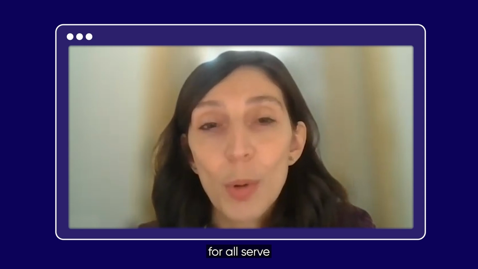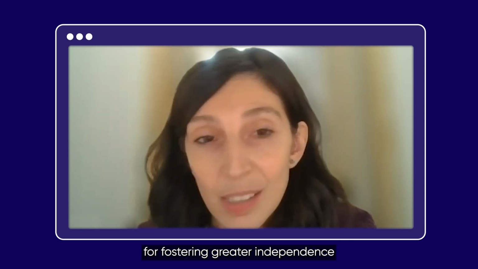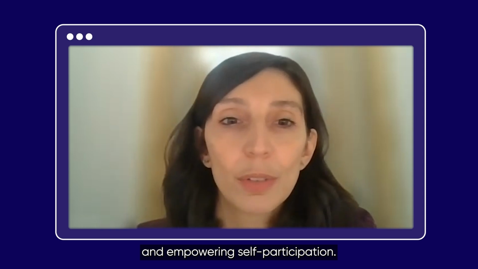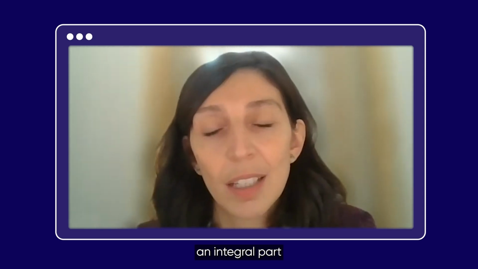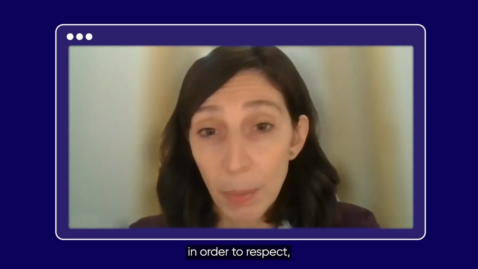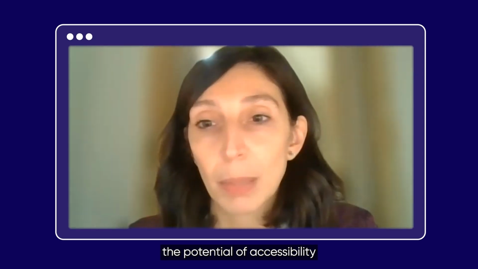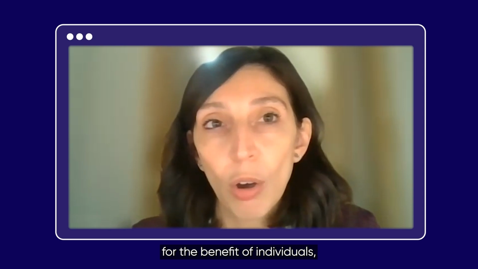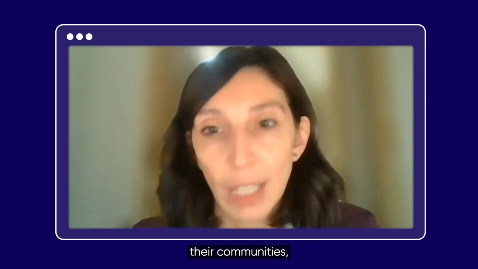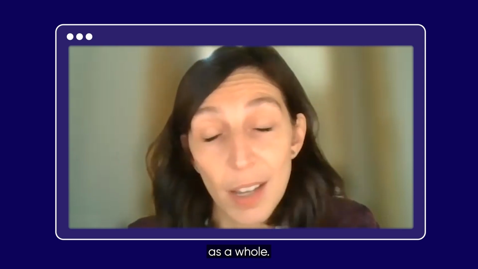Accessibility and design for all serve as a foundation for fostering greater independence and empowering self-determined participation. That's why they should be an integral part of the mainstream curriculum in order to respect, reflect, and implement the potential of the accessibility and design for all approach for the benefit of individuals, their communities, business, economies, and also society as a whole.